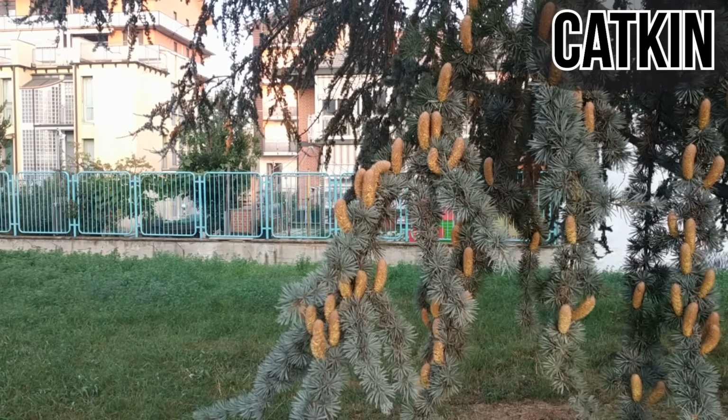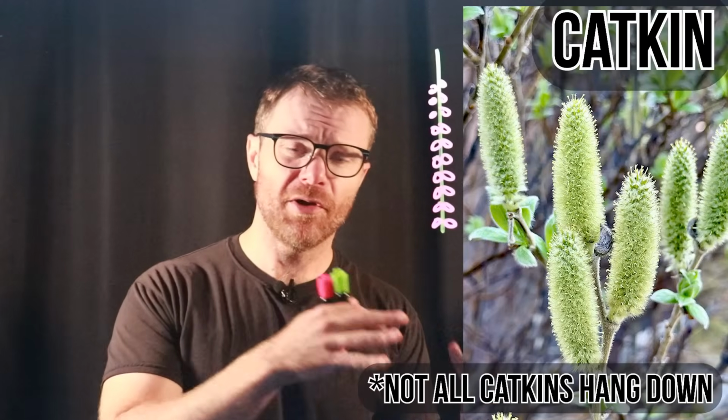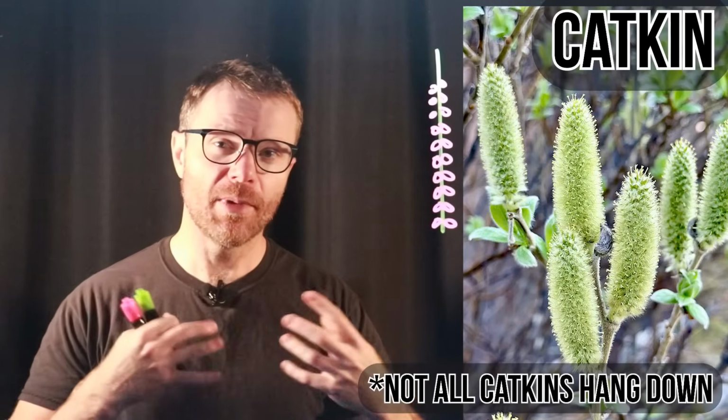So catkins are like a spike, they hang down, and they tend to be specialized for wind pollination instead of insect pollination. Remember, most flowering plants are specialized for insect pollination. That's the vast majority of the pollination that happens in flowering plants. But some, like plants that have catkins, and grasses are another example, are more specialized for wind pollination. They still use wind pollination, it works great for them, why change?